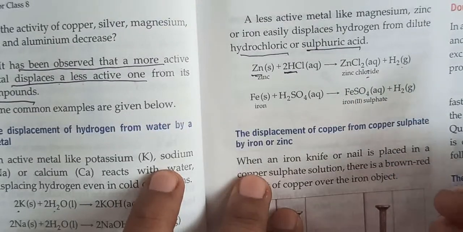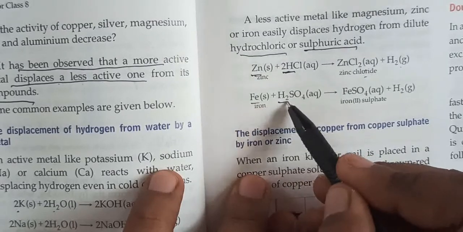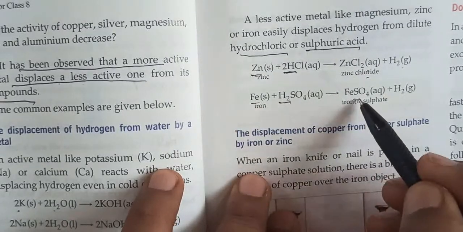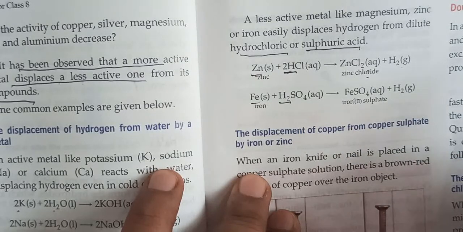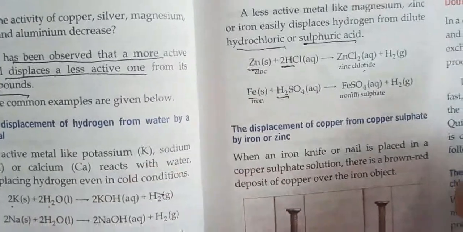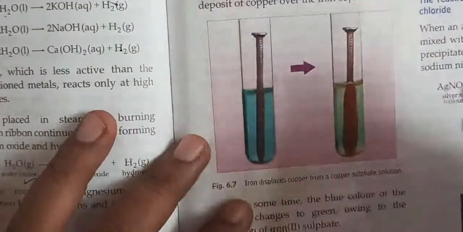So this is also a displacement reaction. Iron and sulfuric acid: iron displaces 2H to form iron sulfate and hydrogen. So this is also a displacement reaction, right? Next, displacement of copper from copper sulfate by iron or zinc.